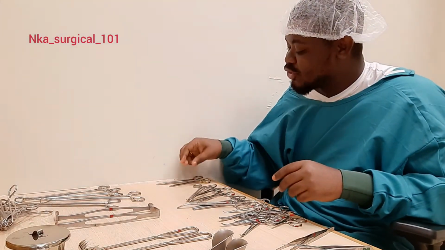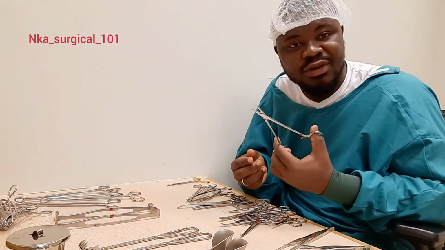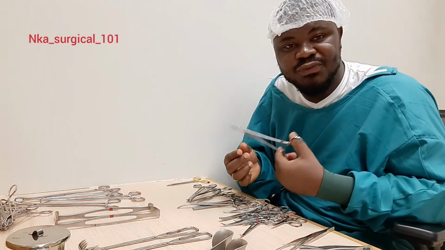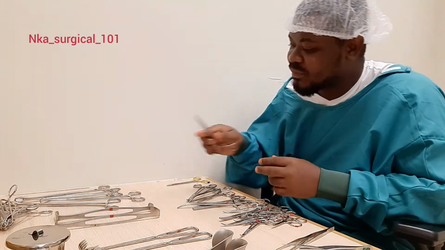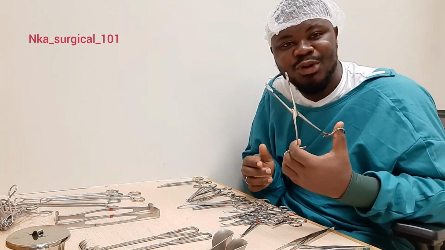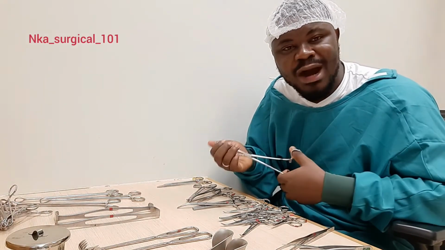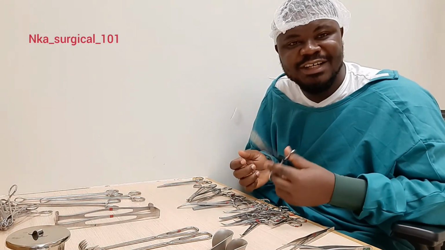The other instrument that you may find in the general instrument is the Mayo-Hegar needle holder, which is used for holding the needle for suturing during surgery. We also have our Rampley's sponge holding forceps that we mount our swabs on for cleaning the patient before we drape.